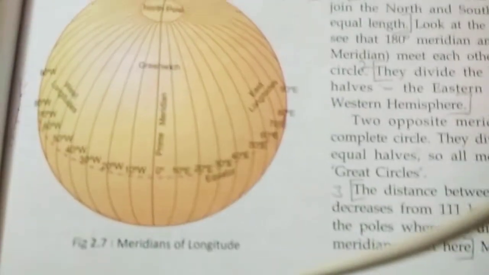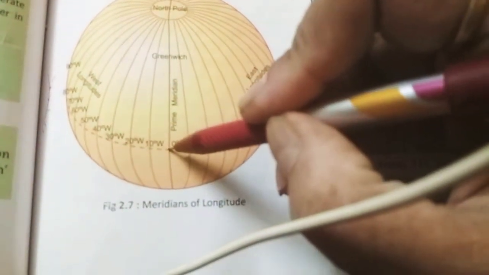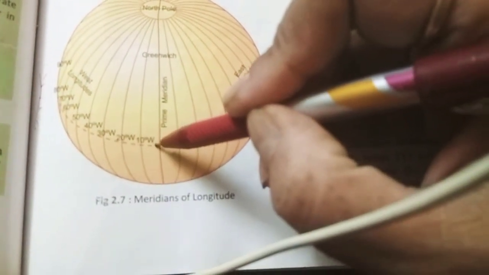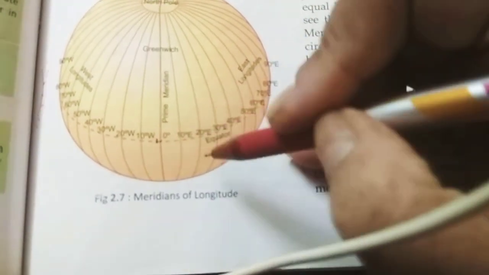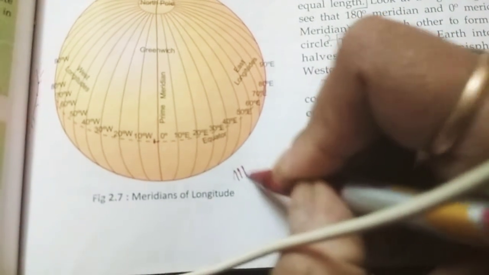Now one more thing that we need to know is that from 0 degrees, even just a single degree, 1 degree, the actual distance on the earth is 111 kilometers.